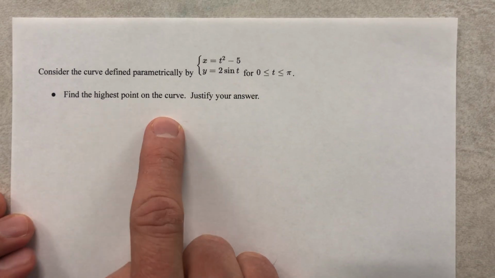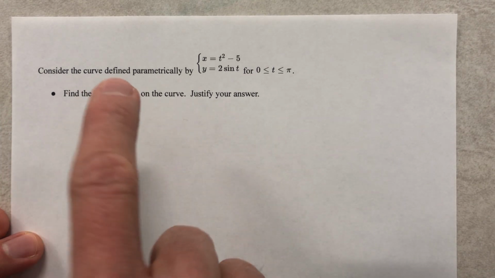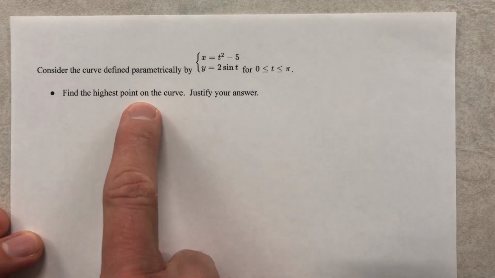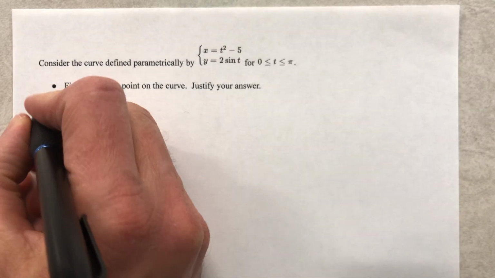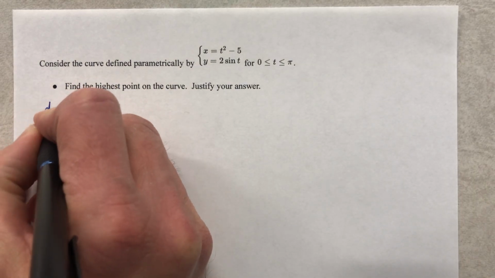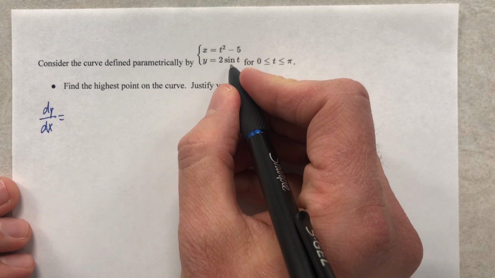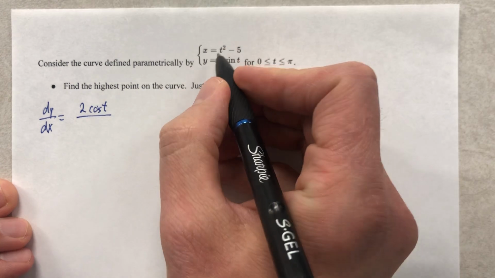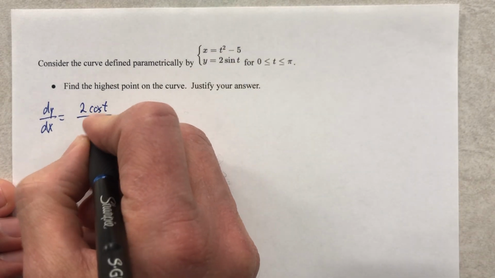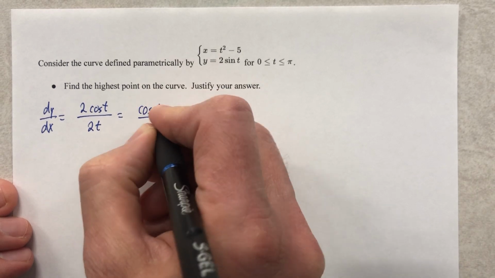Okay, well, now you could graph it, but that's not a good justification. Maximums and minimums occur where the derivative equals 0. Find the derivative. Well, let's do it. The first derivative of y with respect to x is going to be the derivative of 2 sine t, which is 2 cosine t, divided by the derivative of this guy, which would be 2t, and that just gives me cosine t over t.